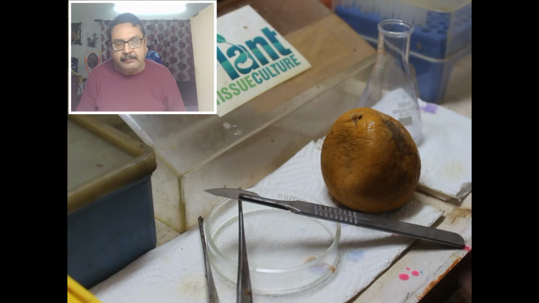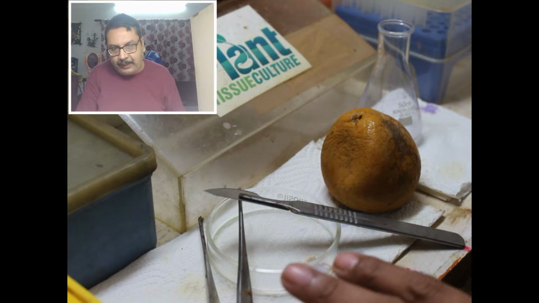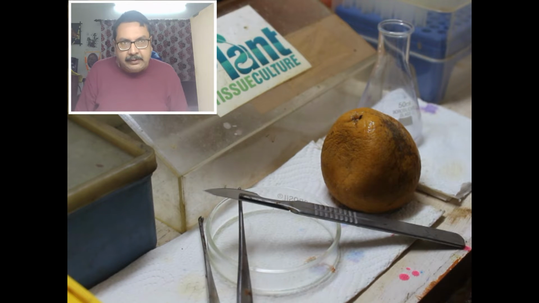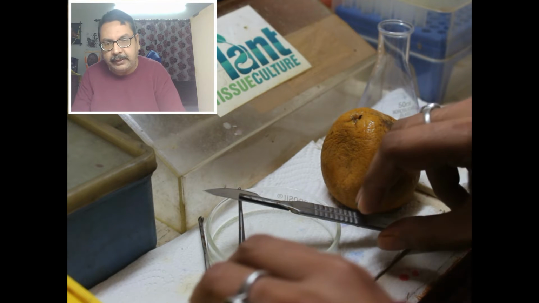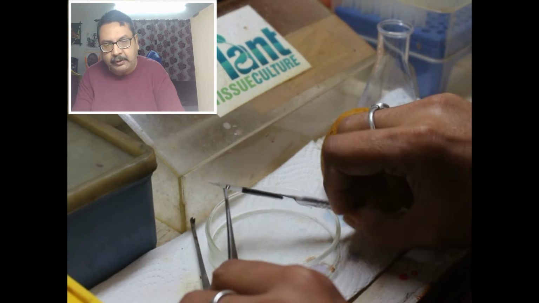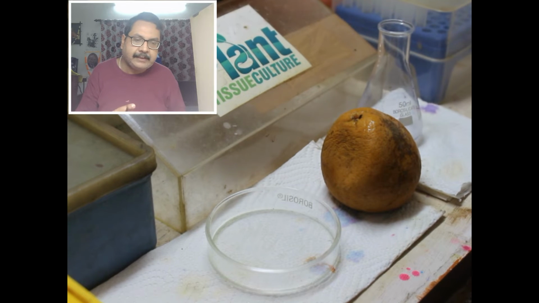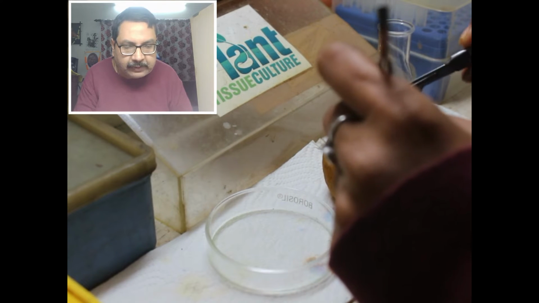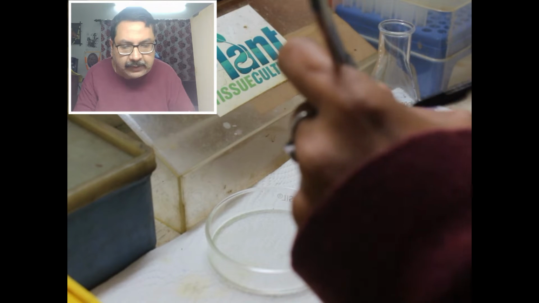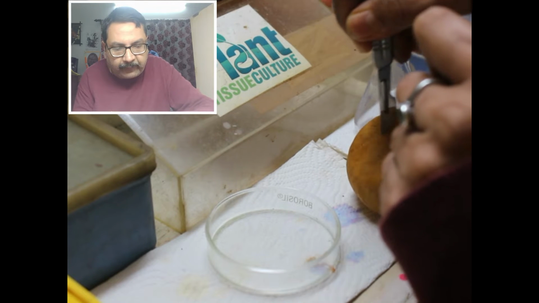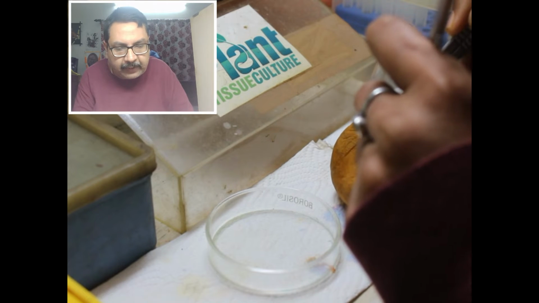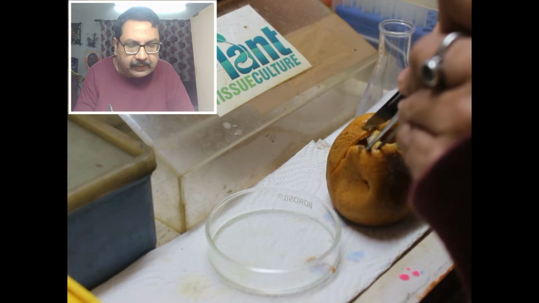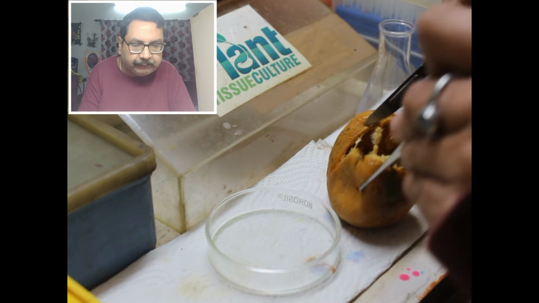For that we need the basic tools, that is the Ellis forceps and a scalpel. So we will be excavating this fungus and see what is inside this orange. Let us begin with this. First we will hold this orange with the Ellis forceps, and we will just cut open the orange like this, horizontally, vertically, and we'll see the inside matter has become rotten.